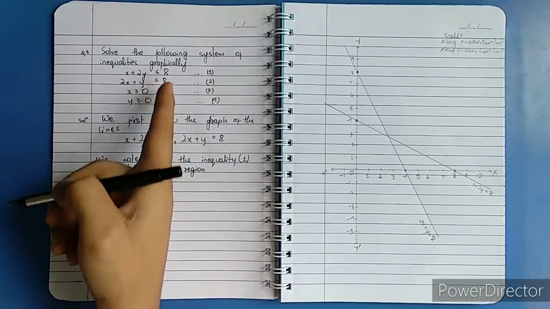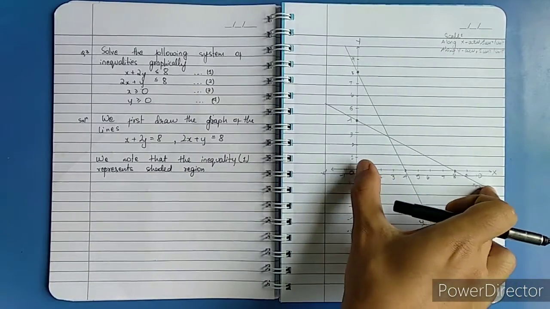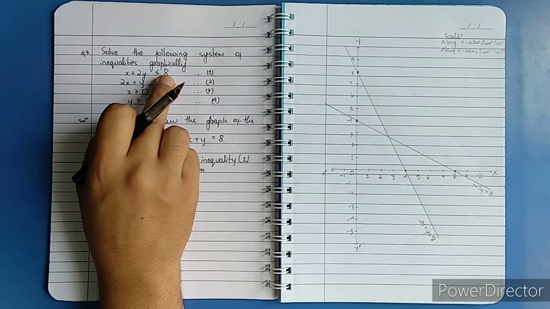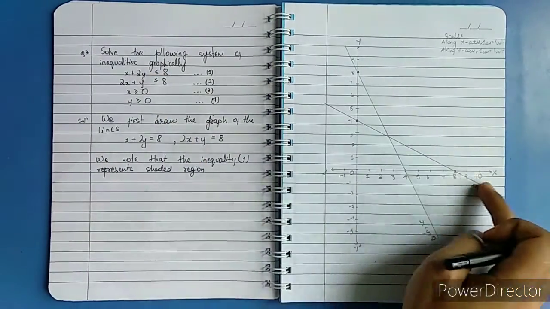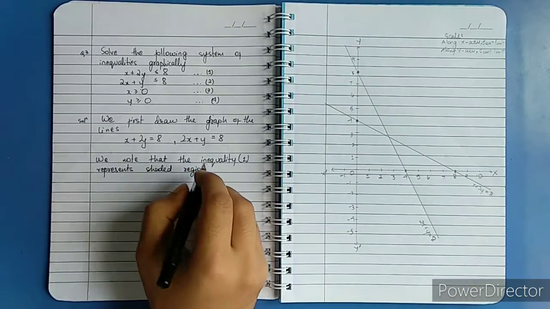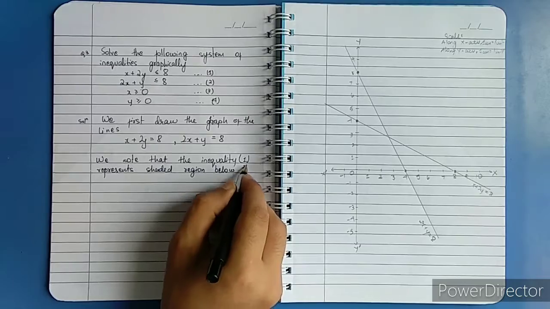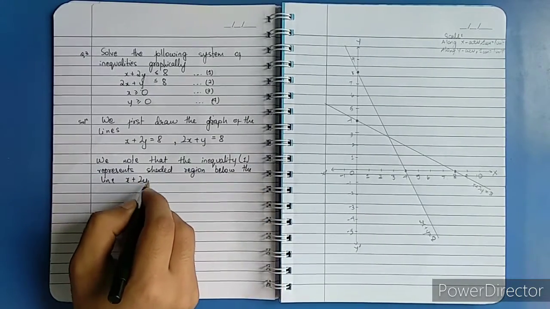So inequality 1, x + 2y ≤ 8. Let's put (0, 0). On putting (0, 0), 0 + 0 ≤ 8, that is 0 ≤ 8. This satisfies. So for this one we have the region below. It represents the shaded region below the line x + 2y = 8.